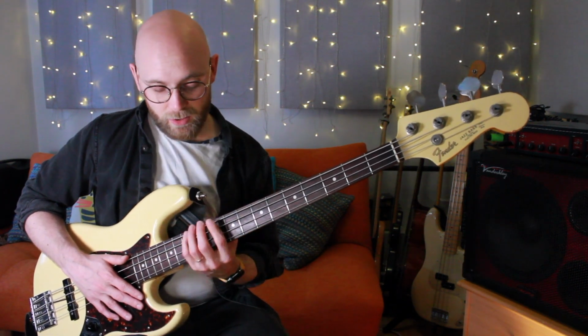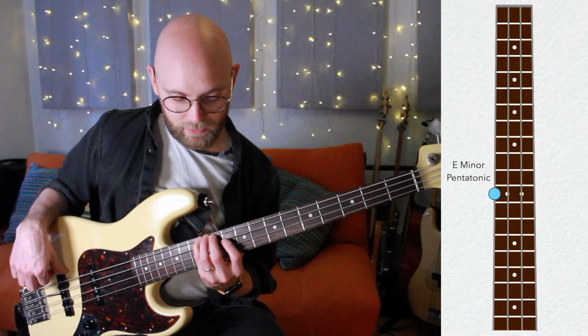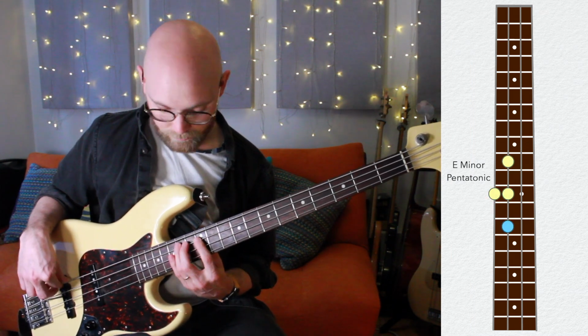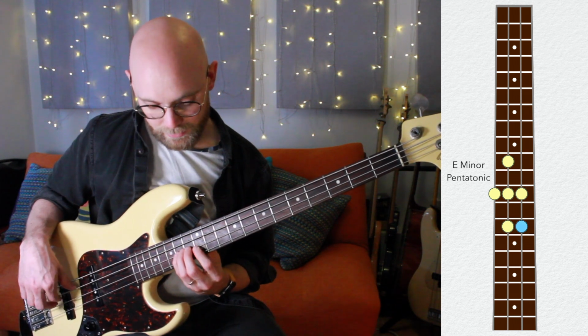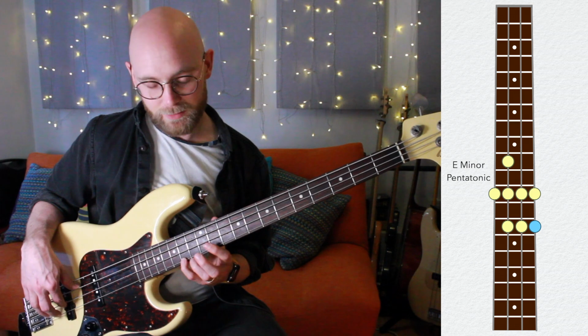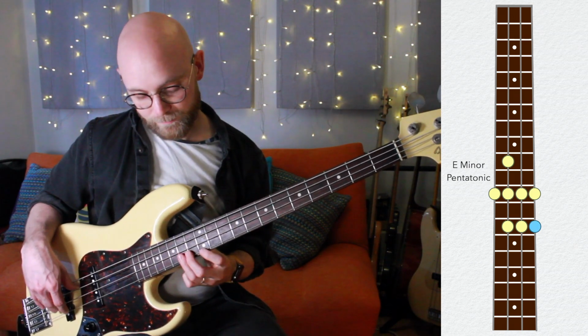I'm just going to start the scale from here and show you the position I'm thinking of for this scale. So we've got E here, G, and then shift, A, B, D, E, and then G and A, and that's the highest point of this fill. And I went from low to high, but obviously we come down from this point.